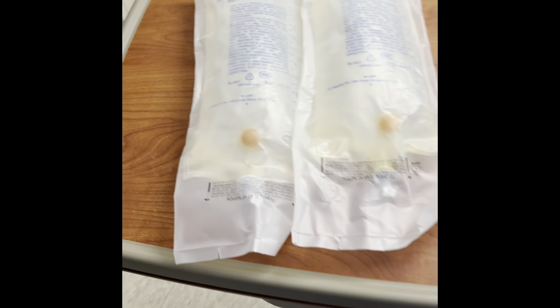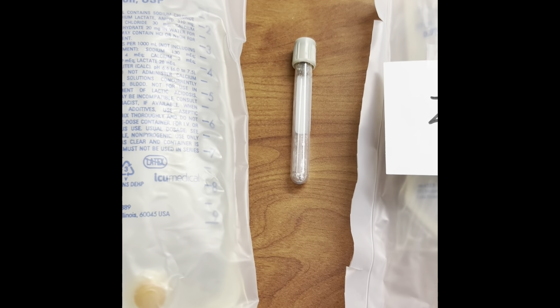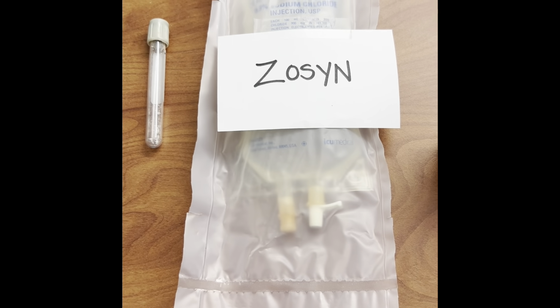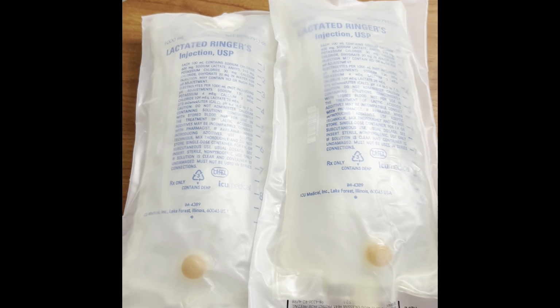Then we have this activity here. I see some lactated ringers, a lactic tube, Zosyn antibiotic, blood cultures. This activity is really to put us in the different order that we would do the different interventions, making sure that we get our blood cultures before giving our antibiotic. Please be mindful that in this case, lactated ringers is not compatible with Zosyn.